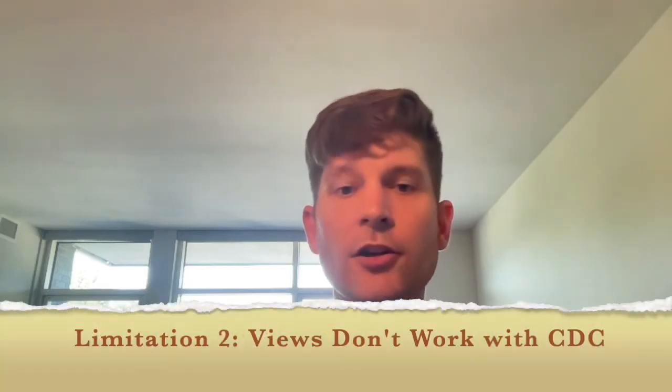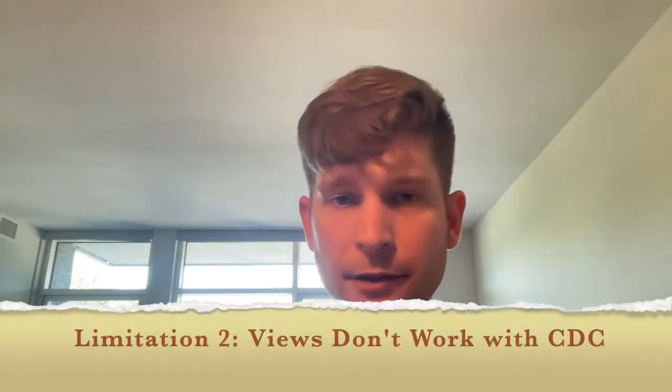Well, DMS cannot combine tables for you. So if you need to do that, you're going to have to make a pre-merged table on your source database. You can simply make a create table query on your SQL database to do that. You can also use a view. But if you're going to use a view, let's talk about another limitation. Views cannot be used with the change data capture feature of DMS.